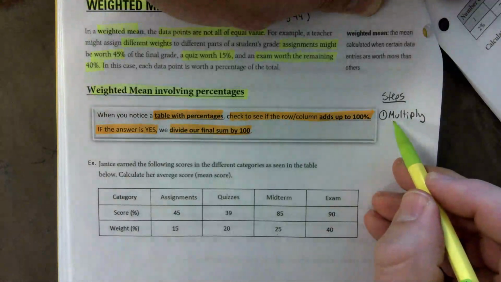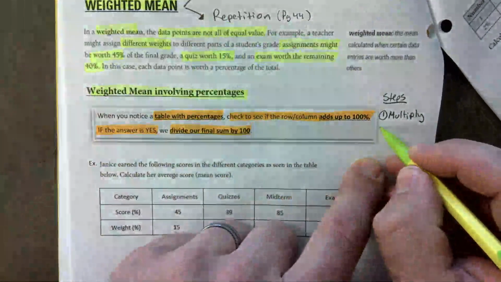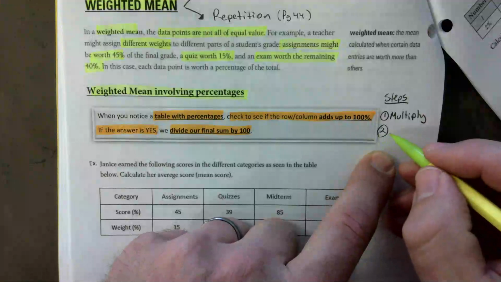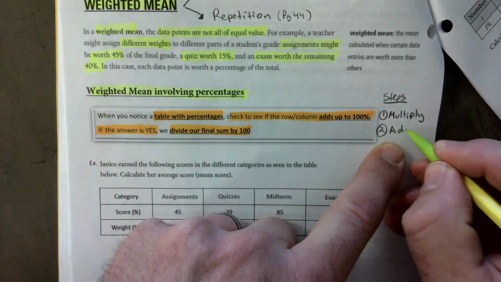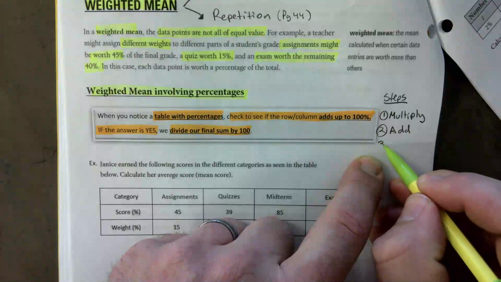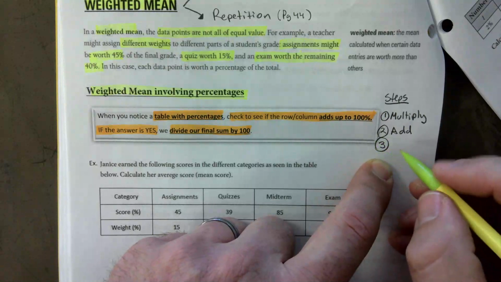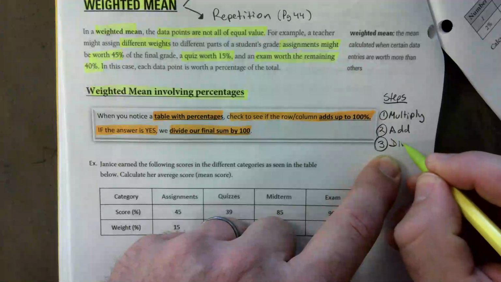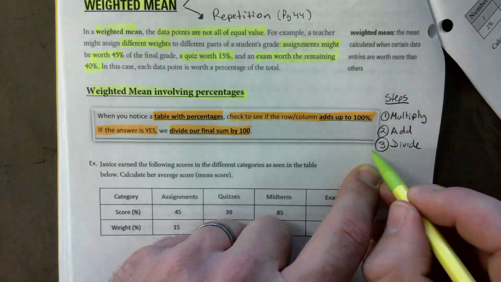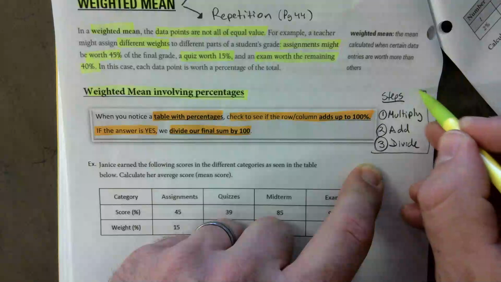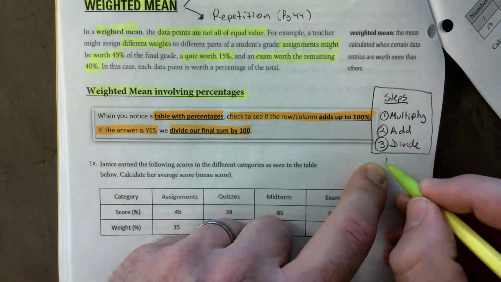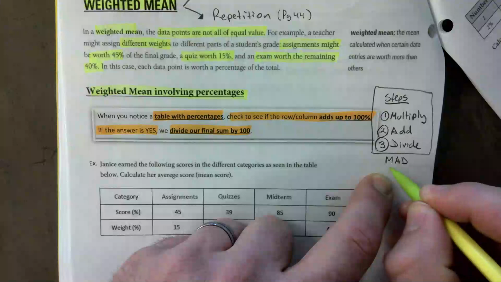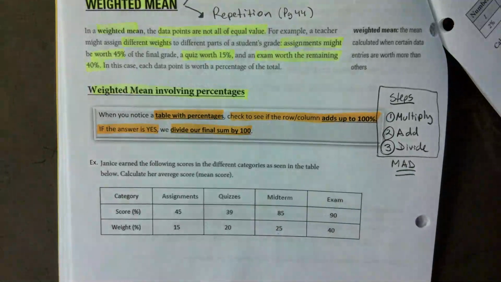That's the M for mad, okay? The second step is add. And the third is divide. Right? You want to get mad.